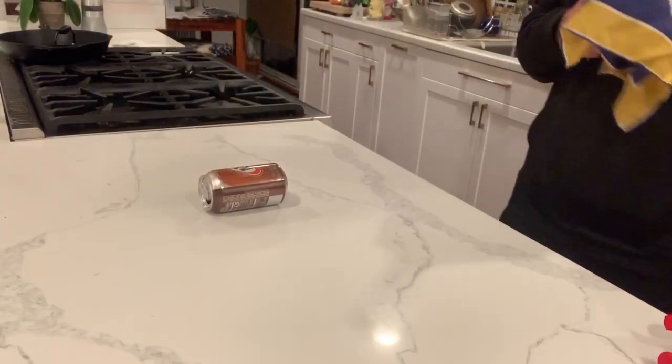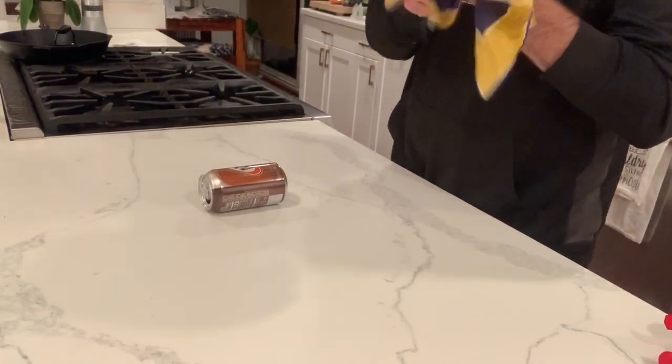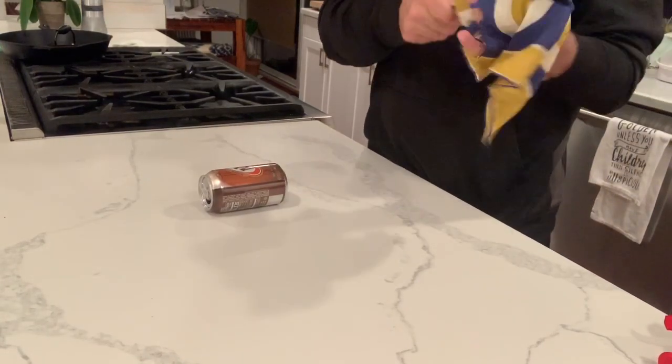We're going to also use this empty soda can here as the other part of the demo. It is aluminum, which is a good conductor. So we're going to see what happens when we bring those two things together. So now I'm going to give that vinylite strip plenty of friction.